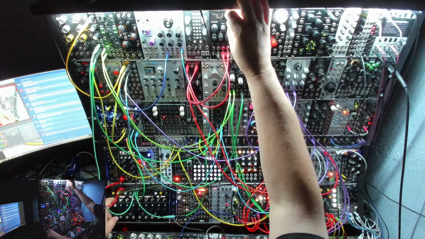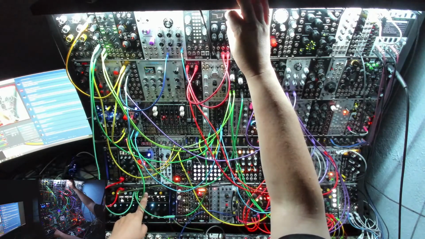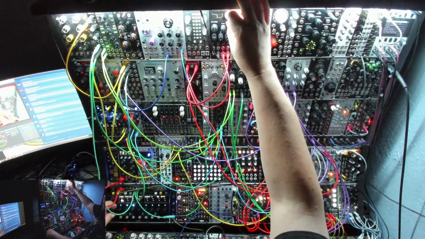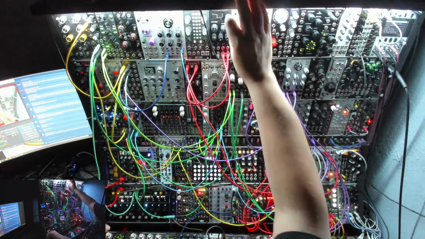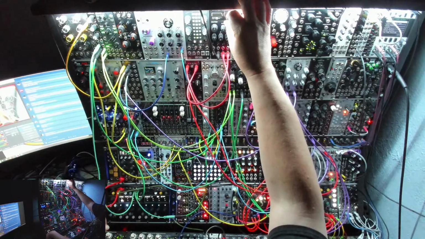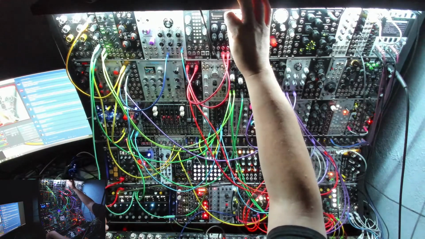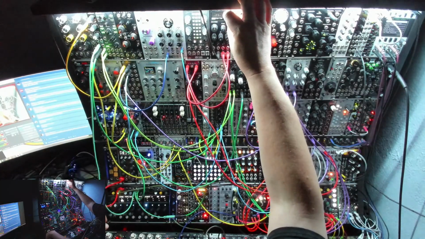Oh, it needs to go up 5 half steps, not 3. Yes. Alright, now let's change the envelope a little bit. Take the sustain out completely. And then we got a little... well, let's just leave everything else. Everything else is fine.